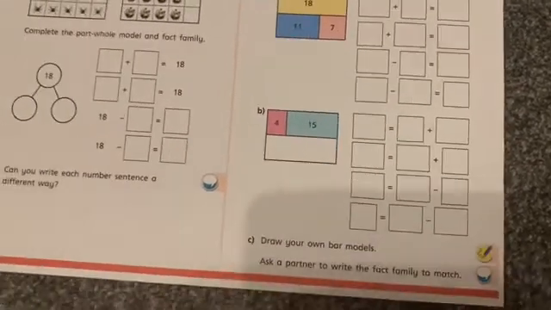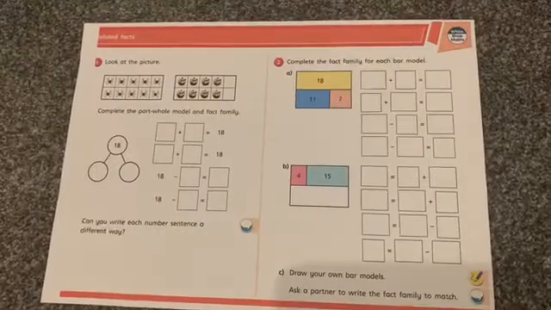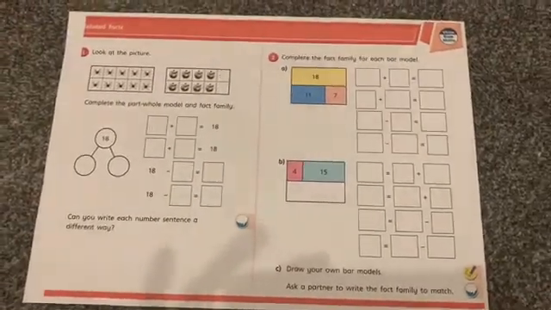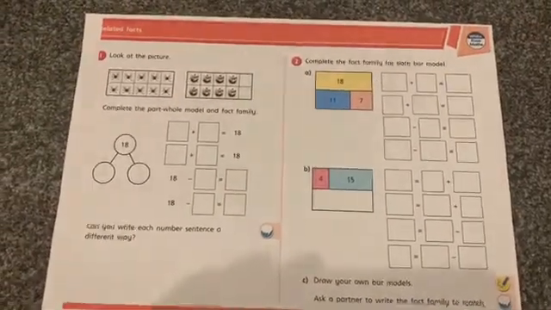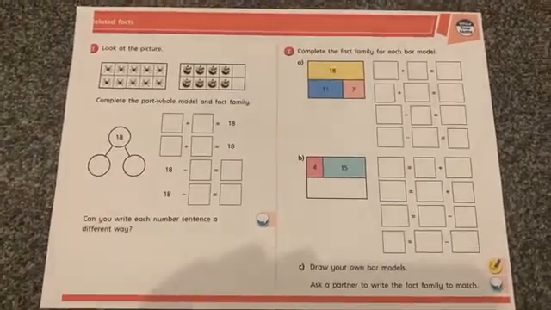or start with one of the parts for your taking away number sentences. Okay, so that is an extra that you can find on the school website if you wish to do some extra maths work for this.